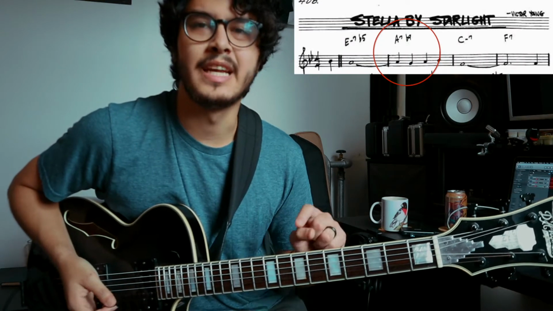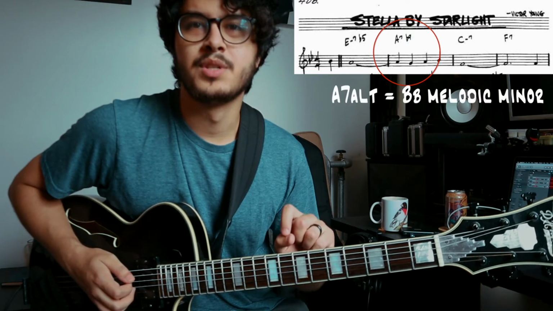Our next chord is an A7 altered chord. So I'm going to use the B flat melodic minor parent scale. If we only use the triad from the parent chord, we get this sound.